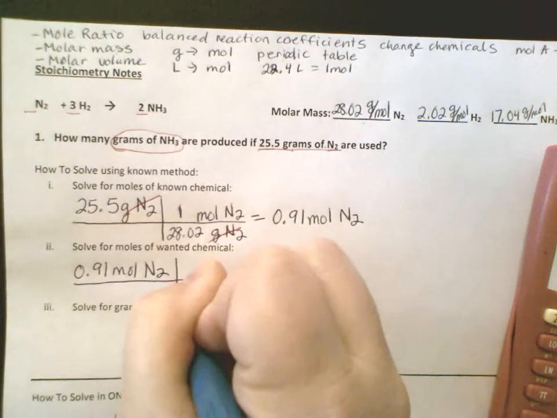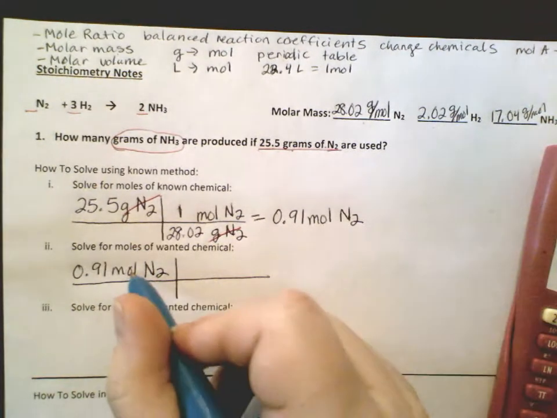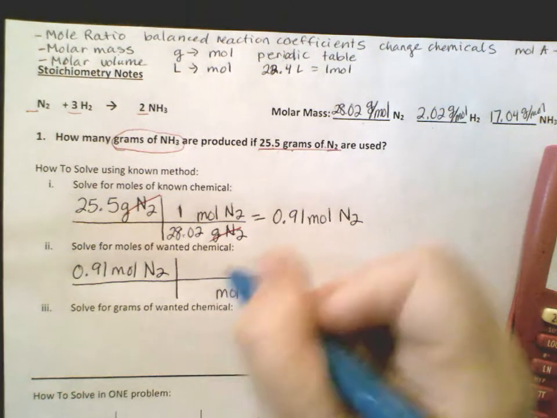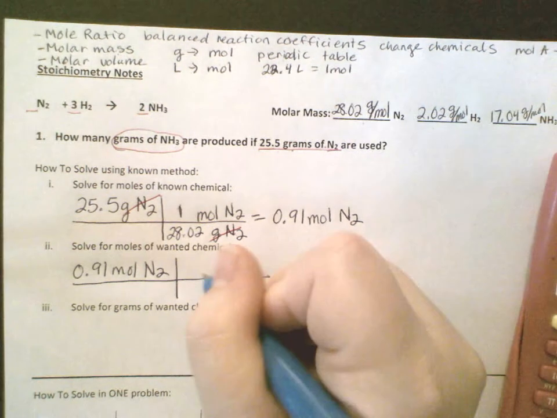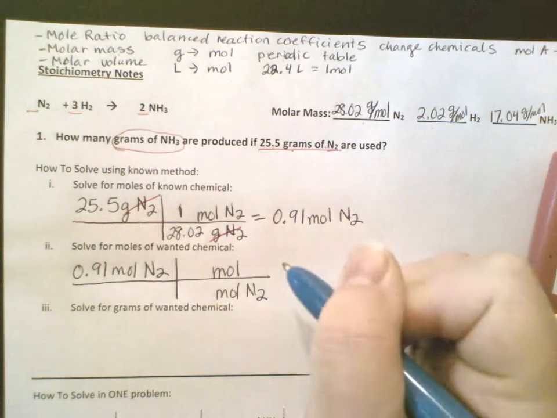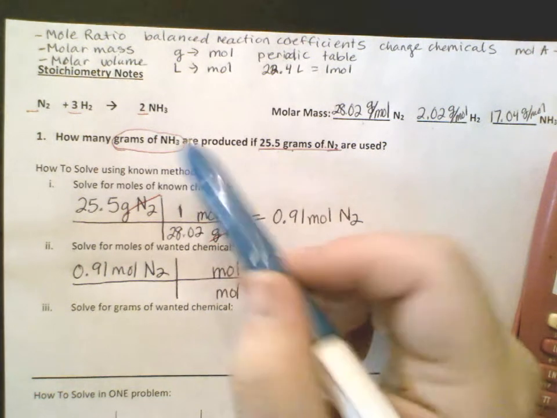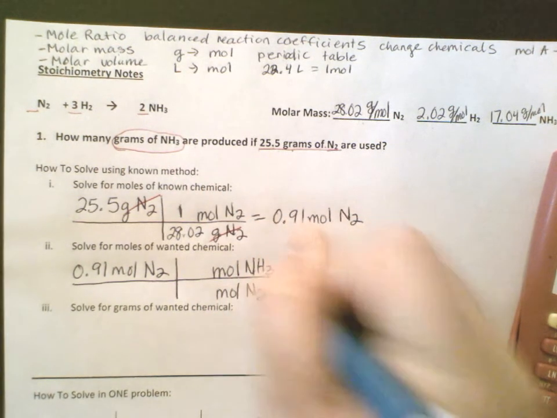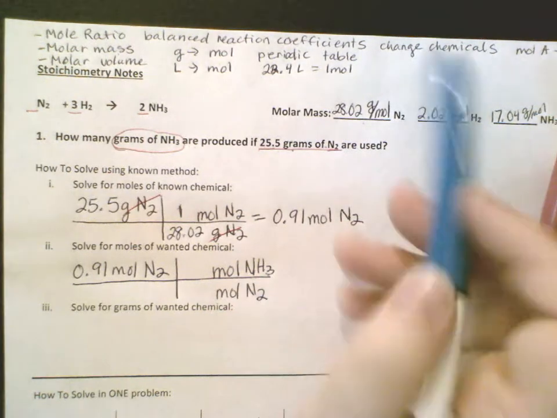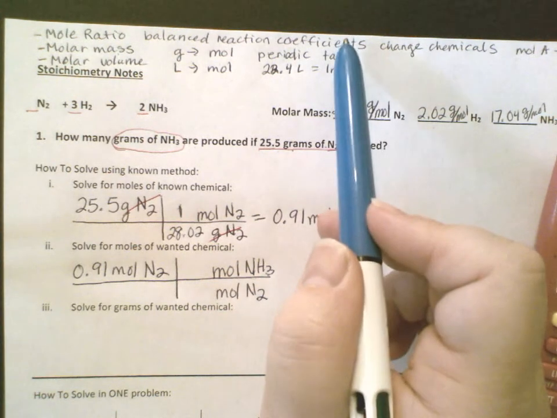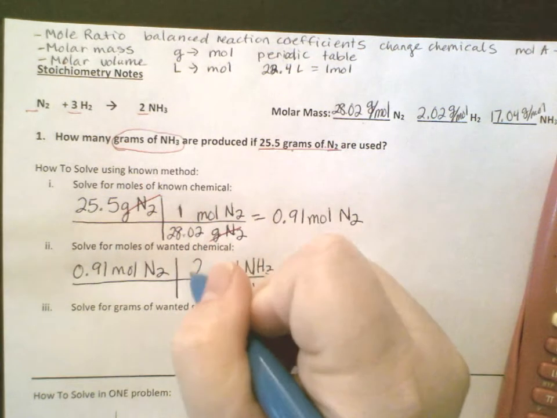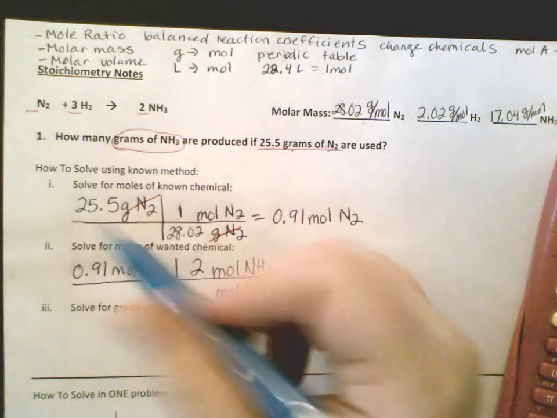And again, set up our railroad tracks. So automatically bring that unit down. And then what we want on the top. We said we want to do a mole ratio, so we want to put moles on the top. And we need the chemical that we want from the question. It's asking for NH3. So for mole ratios, we get it from the coefficients on our balanced equation. So our coefficient on NH3 is 2, and on nitrogen is 1.